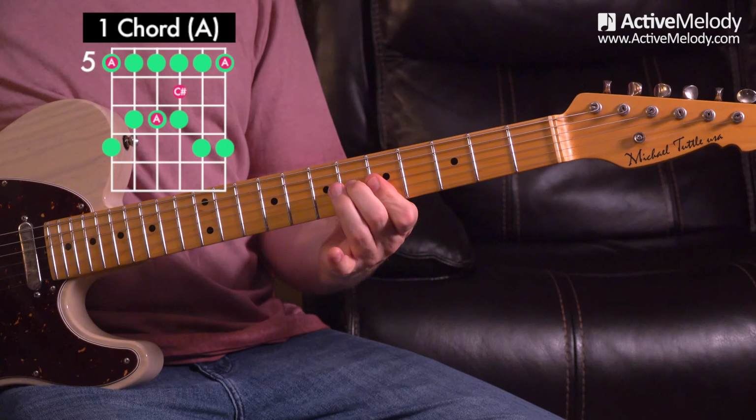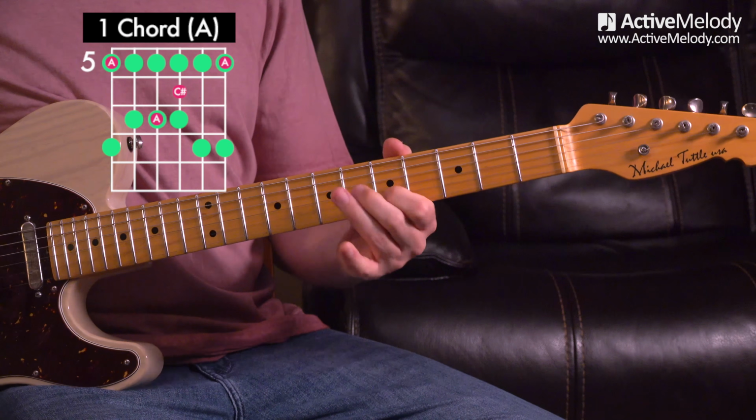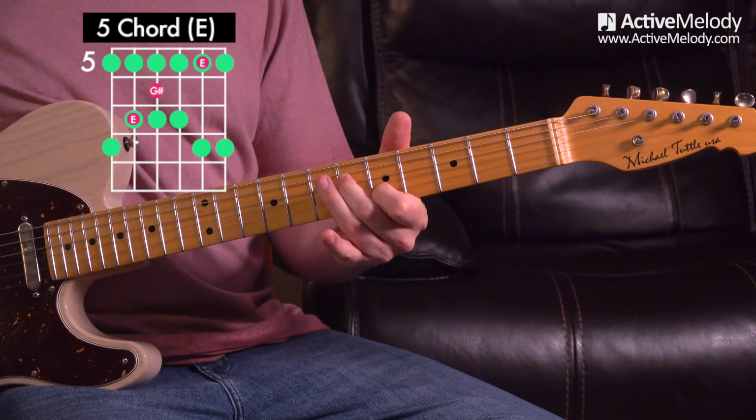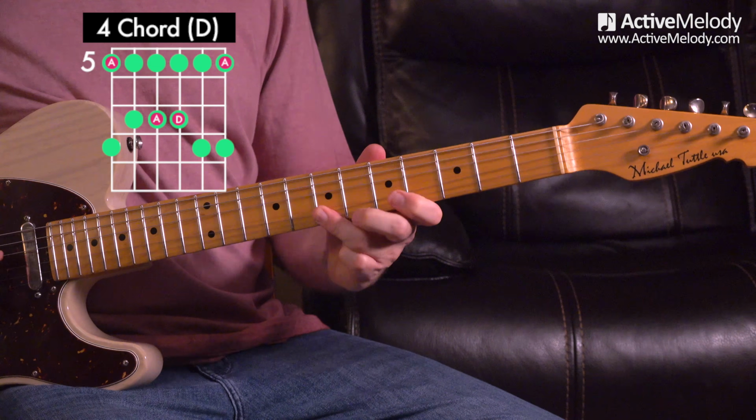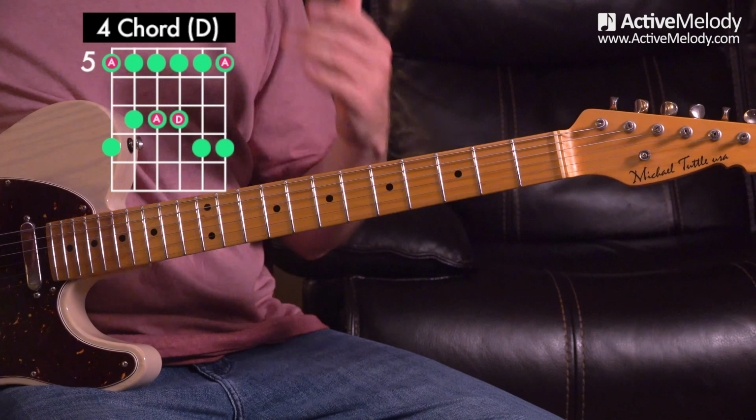you can hit 2 strings like that. Here's the 5 chord. Here's the 4 chord. Here's the 1 chord.